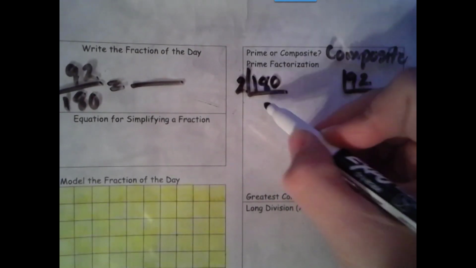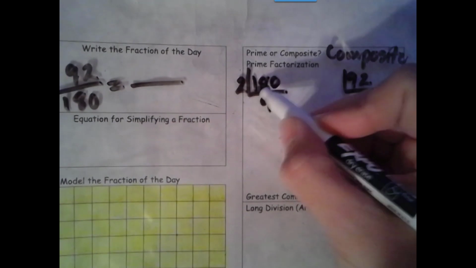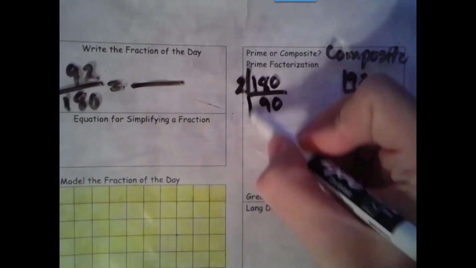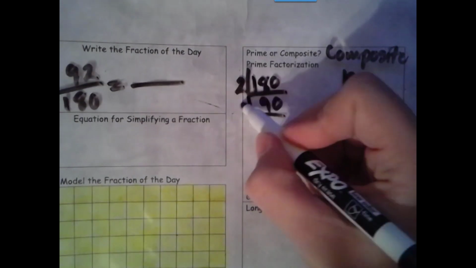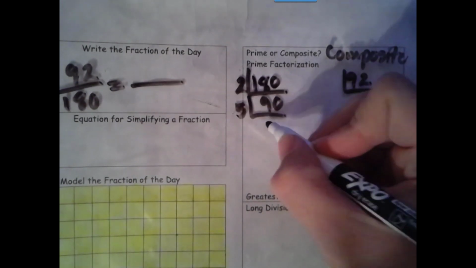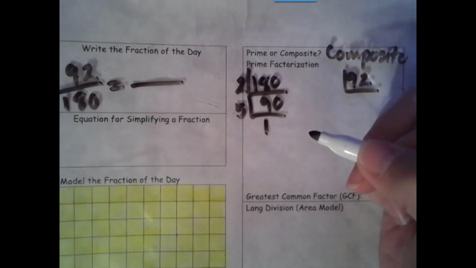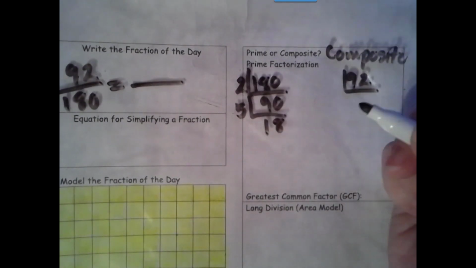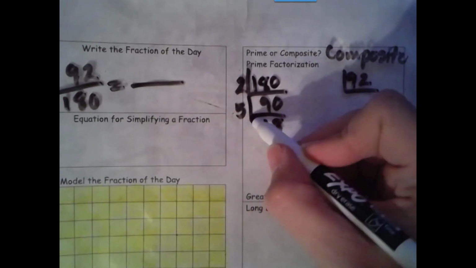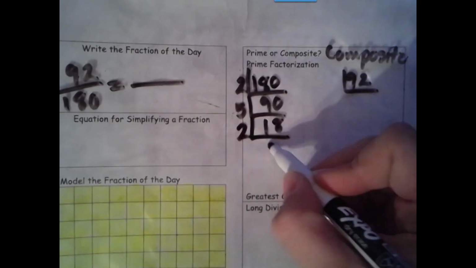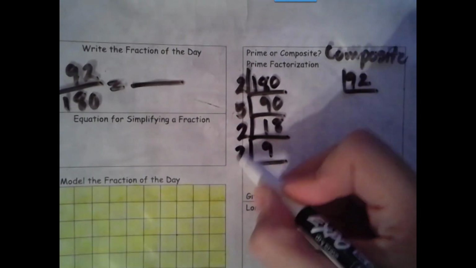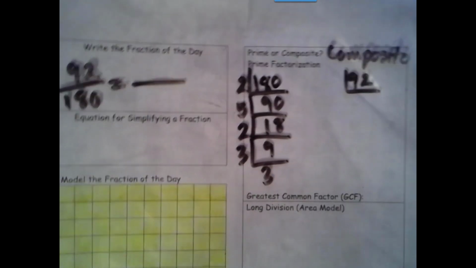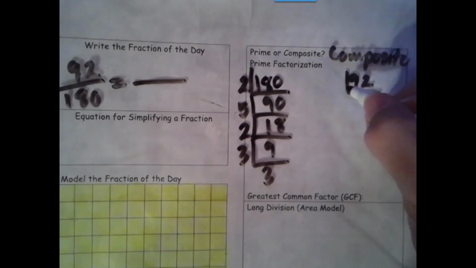See, it's even, so I can divide it by 2. Half of 18 is 9, so half of 18 tenths is 9 tenths. That ends in a 0, so I can divide by 5. I can get 10 5s out of 90. That leaves 40, and that's 8 times 5 is 40. See, it's even, so I can divide by 2. Divide by 3. I get 3. When I get to a prime number, I am done.